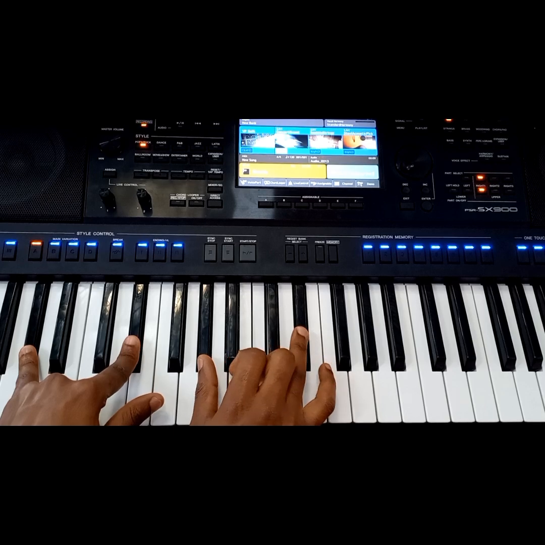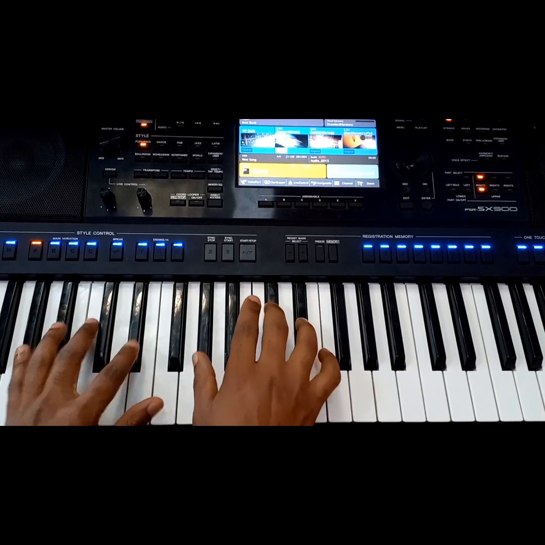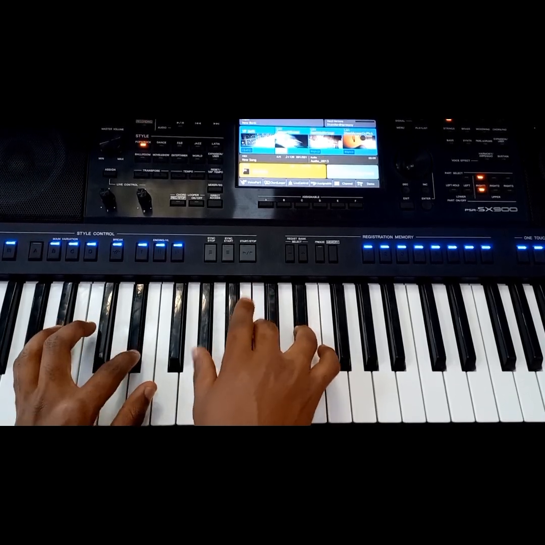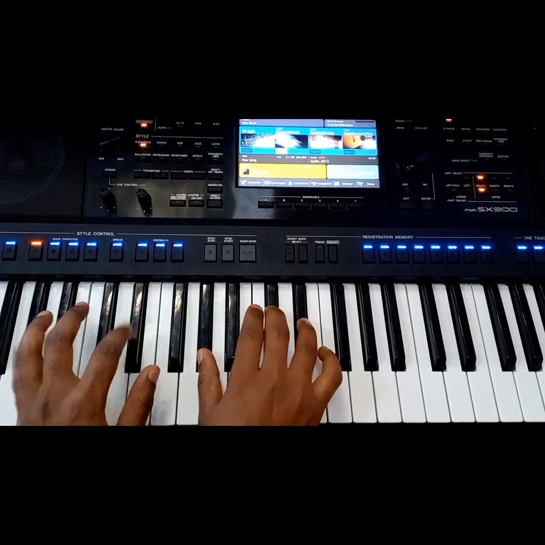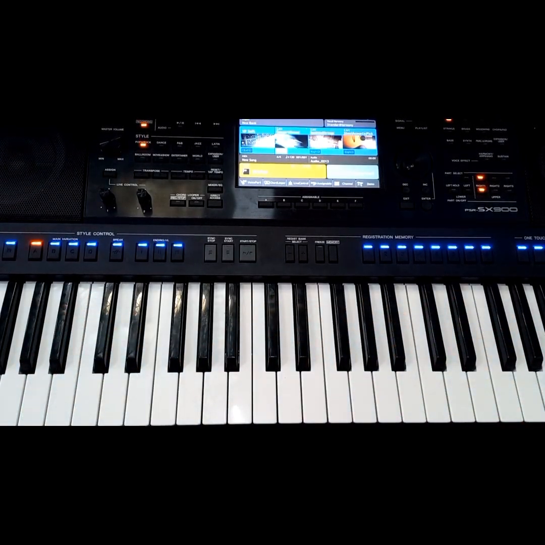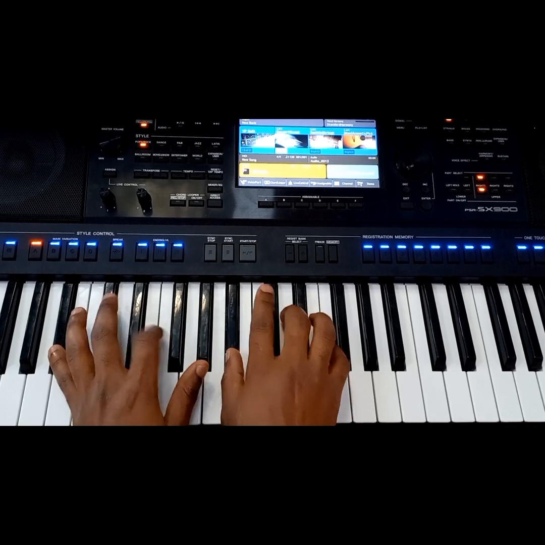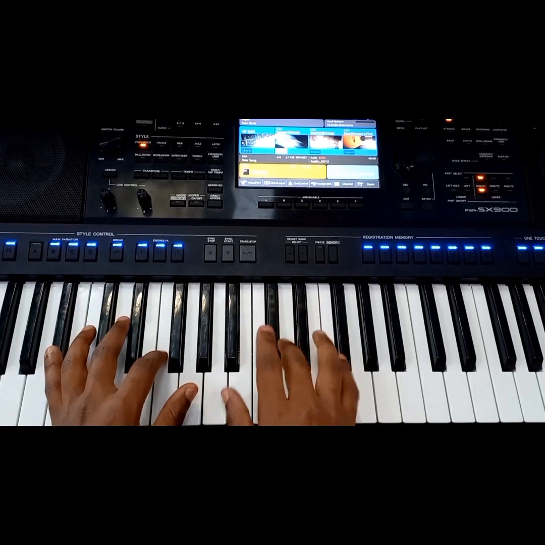G sharp, this is a G sharp major chord, so we raise the third by a half note. Which key? B flat. So we raise the third by a half note.